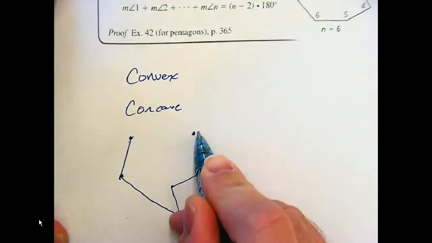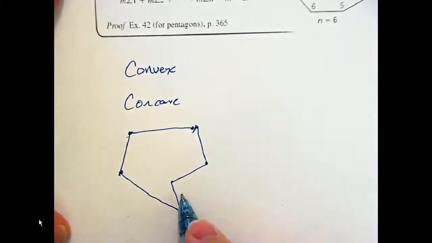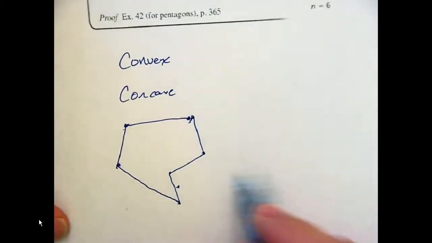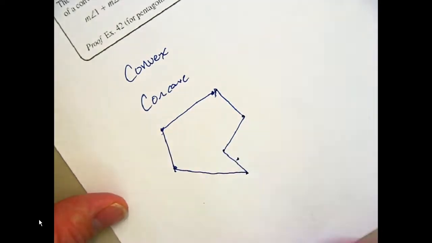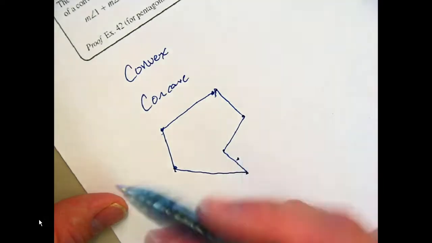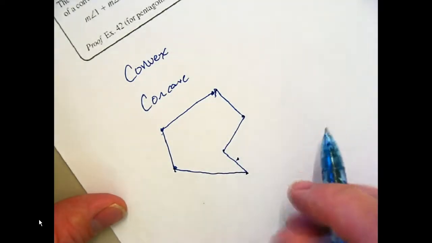I know it's Pac-Man, okay? I can go camp like right in here. Now it'd be tough because I'm quite at an angle there, but it's a cave, right? There we've got a little cave. It's been dented in. Someone got mad at the shape and kicked it, and now it's dented. It's a concave polygon. It's caved in.